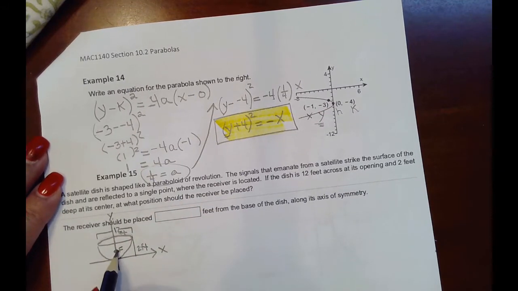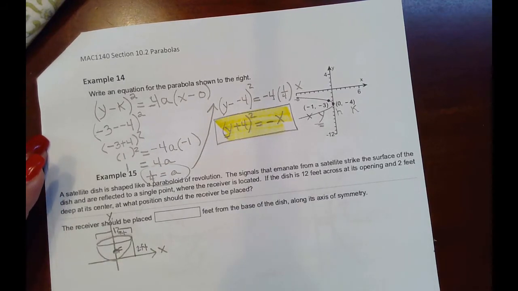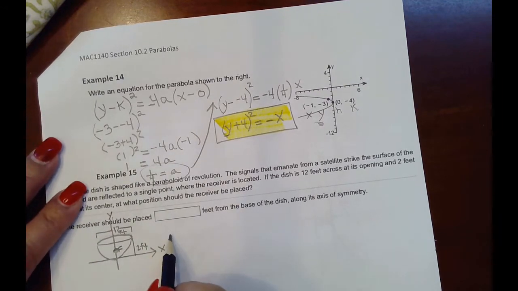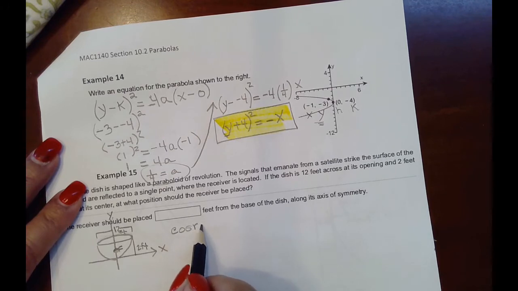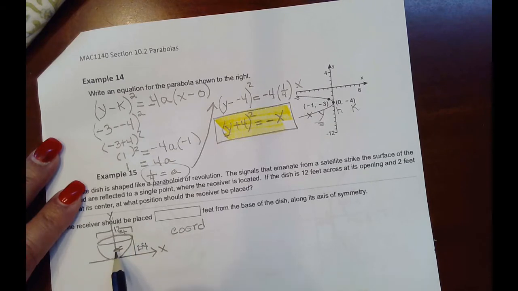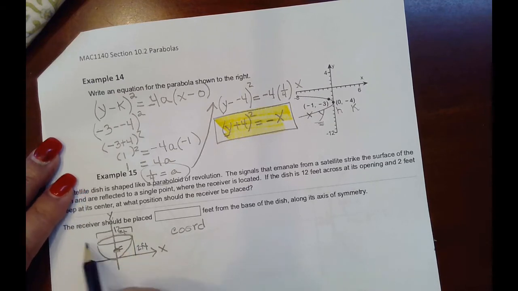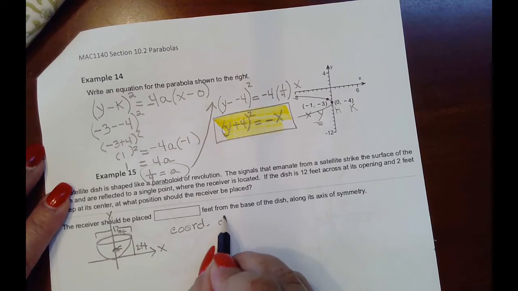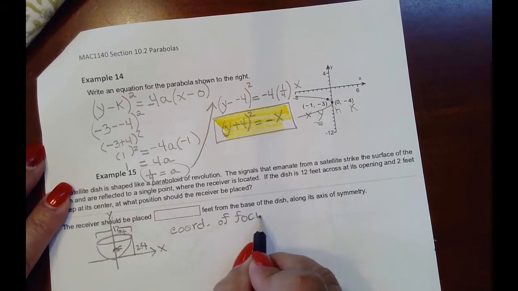And then the receiver on the satellite is placed right there at the focal point. So at what position should the receiver be placed? They want to know the coordinates there at the focus. So the receiver is supposed to be placed right at the focal point so that when the light comes in like this, it shines off. So what are the coordinates of the focus?